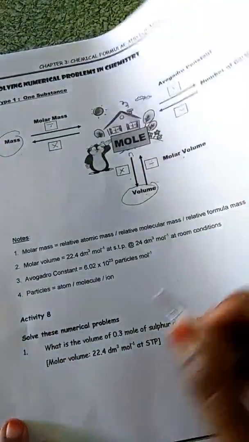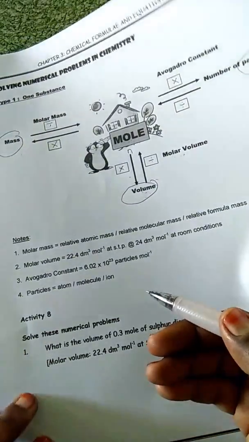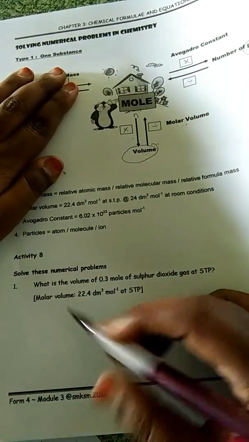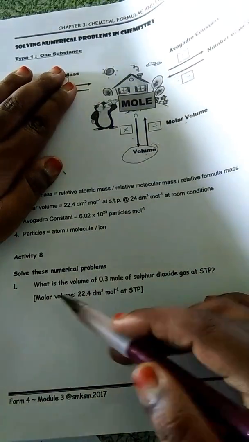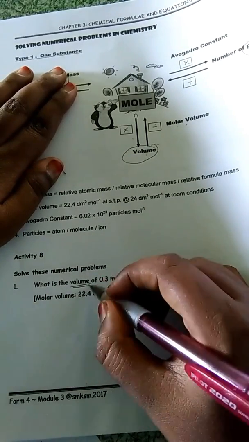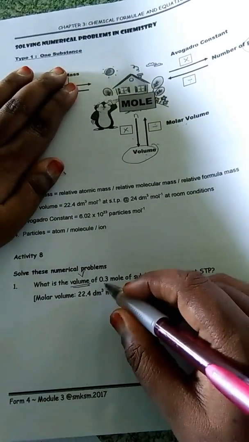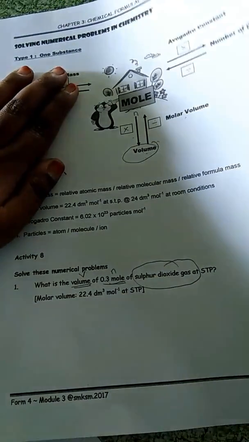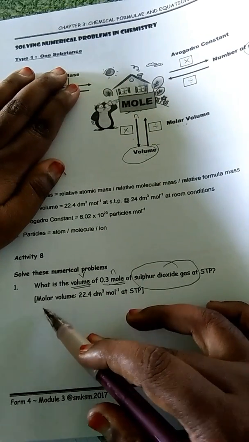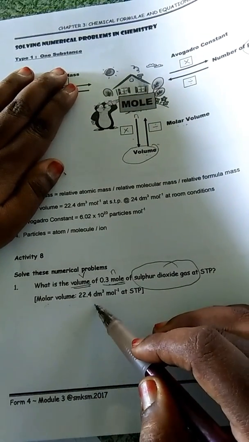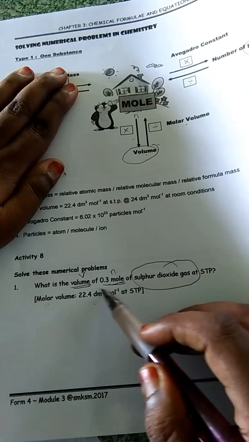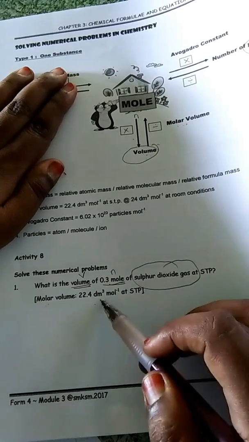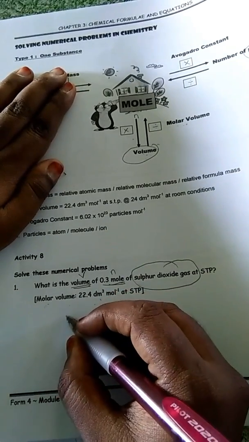Now we go to the question. The first question, look at this question. Solve the numerical problem. You have to find out the volume in the given mole of sulfur dioxide gas. You notice here you are given molar volume at STP. Everything that is given to you carries meaning and is useful for you, so you rewrite everything.